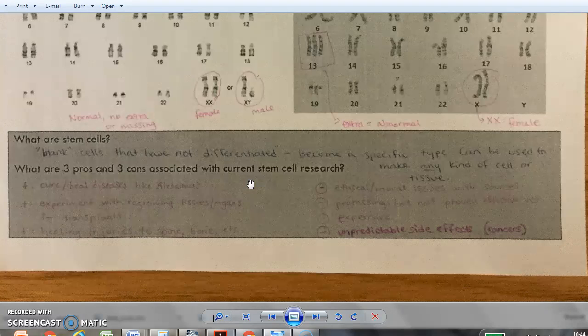We can repair tissues, organs, heart attack scar tissue. We can heal injuries to the spinal cord. We can have organs be transplanted into people that match their actual body. And all of those are good things.